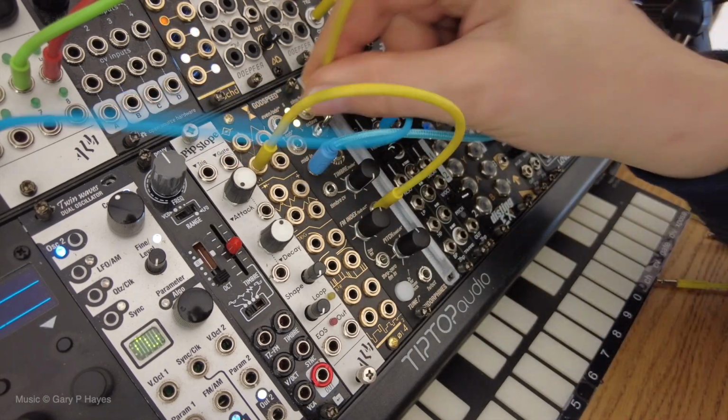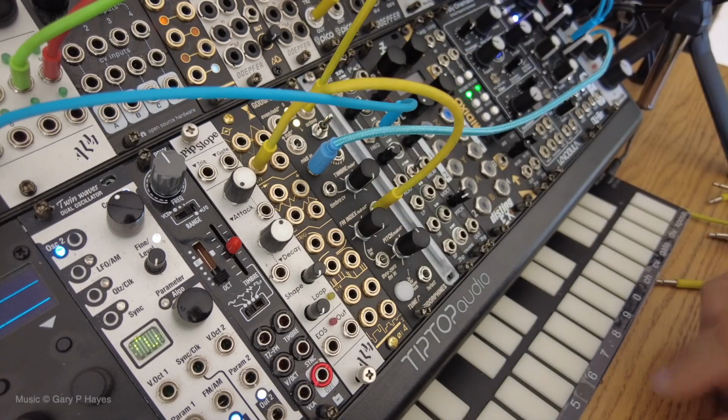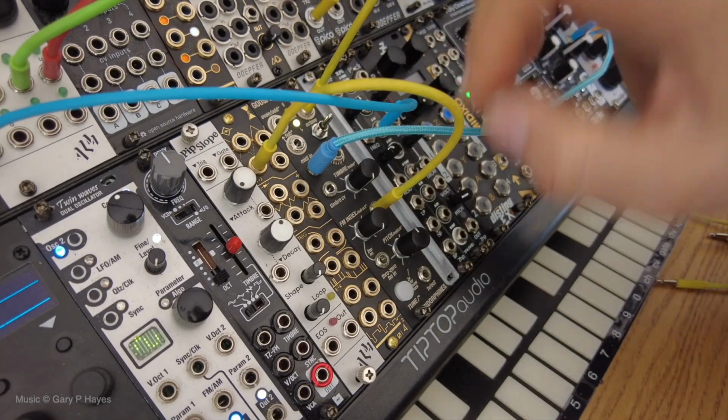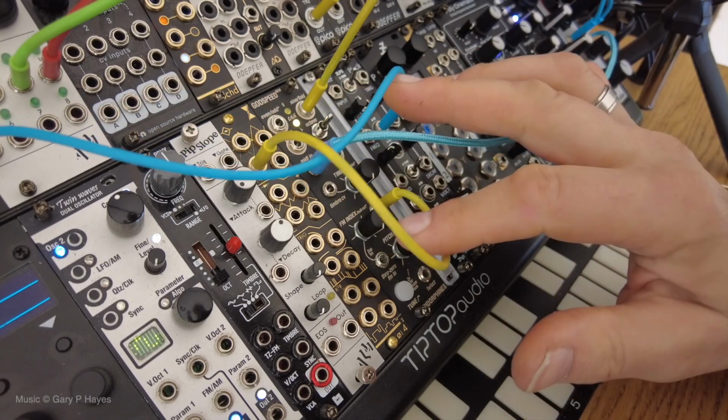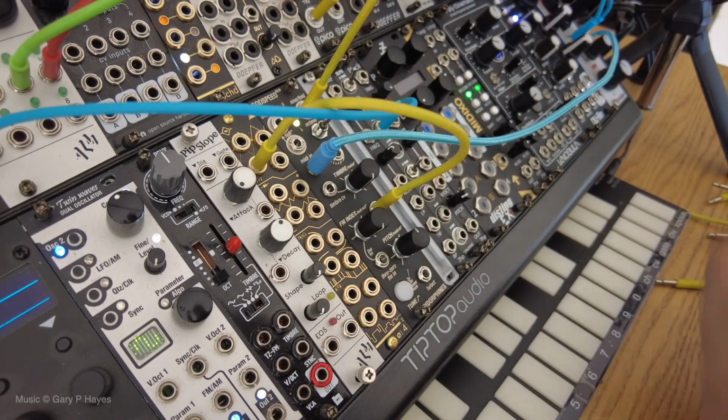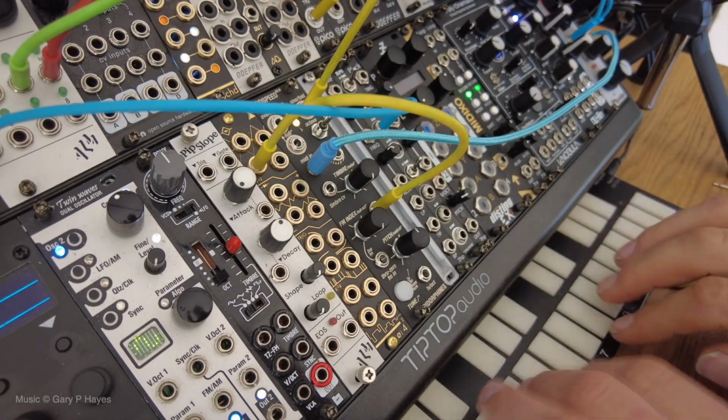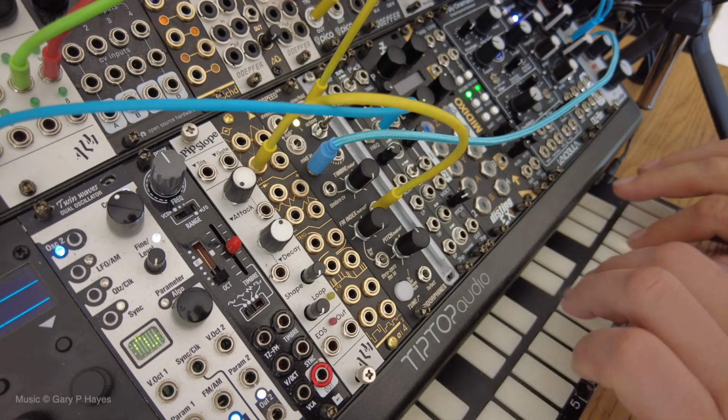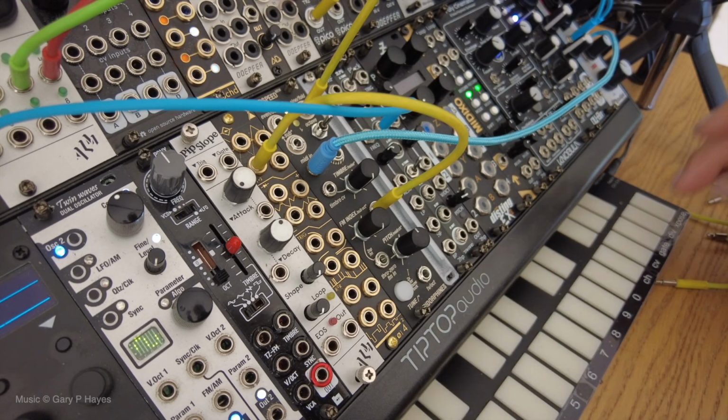Let's go back to the sine. So you can go from literally the ridiculous back to the sublime really easily. And again, all from this one module.